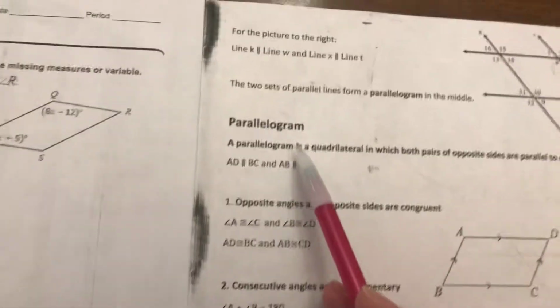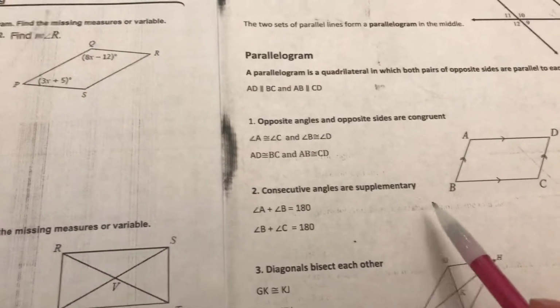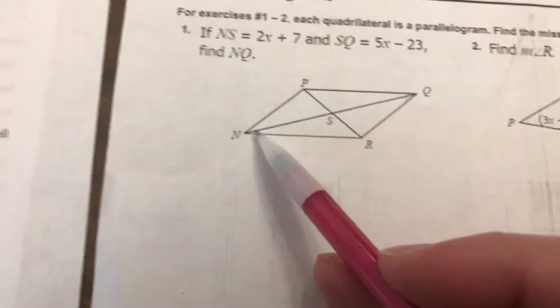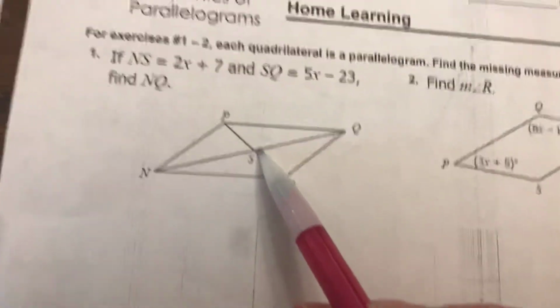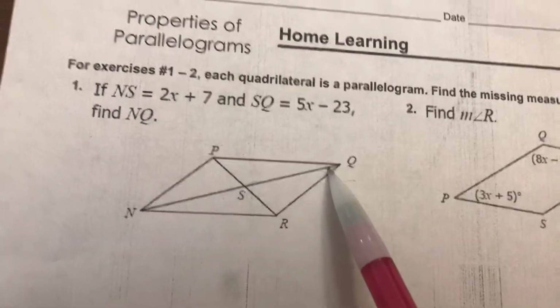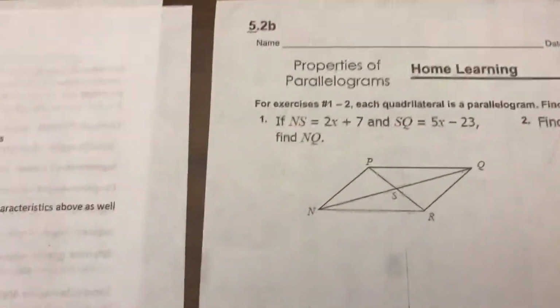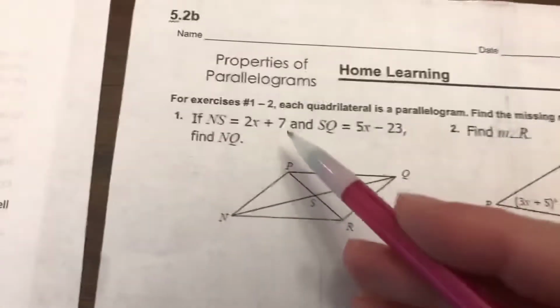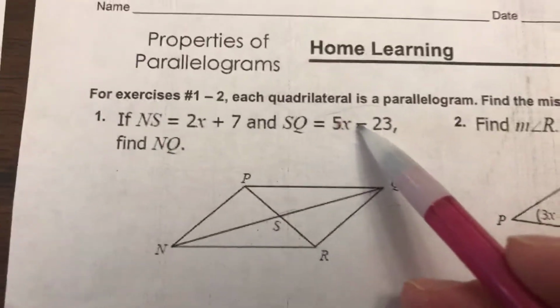So you want to have your characteristic sheet next to you to make sure that you can refer to it in case you forget some of the characteristics. The characteristic about the diagonals of a parallelogram is that they bisect each other. So what that means is that NS plus SQ is going to equal the whole entire length NQ. So what you'll need to do is solve for x, and you'll use both of these right here to set up the equation to solve for x.